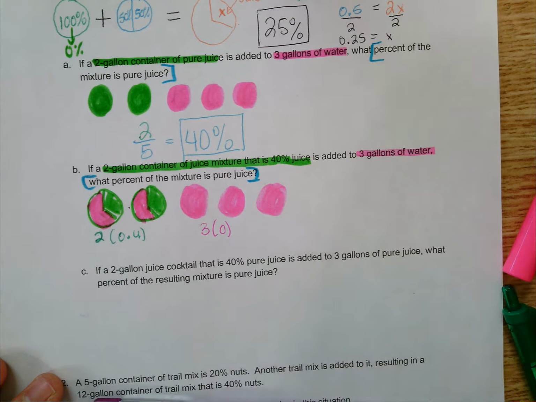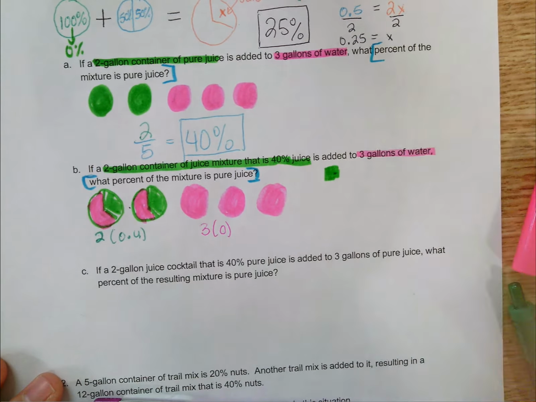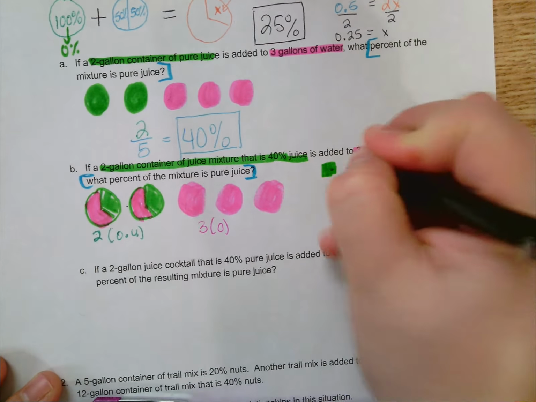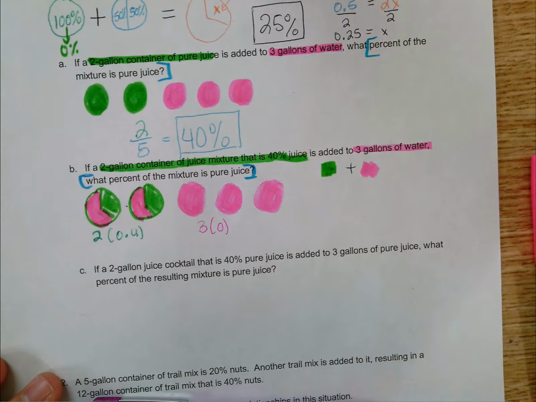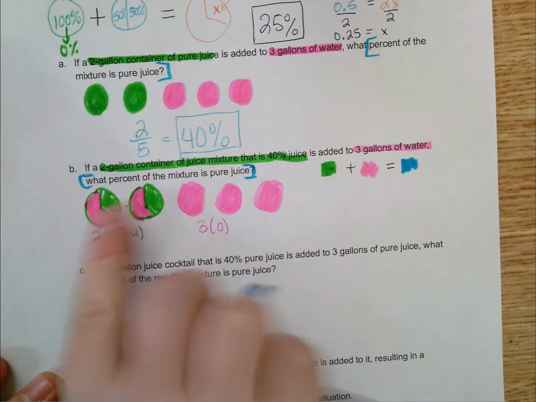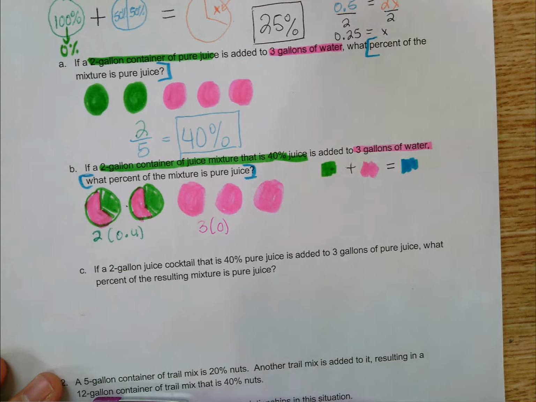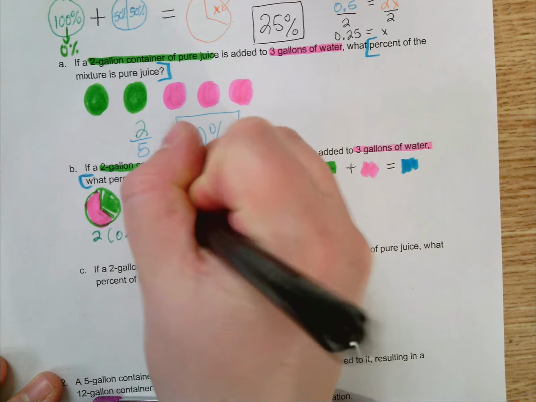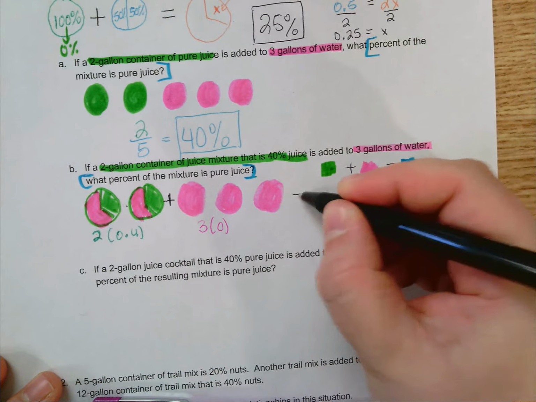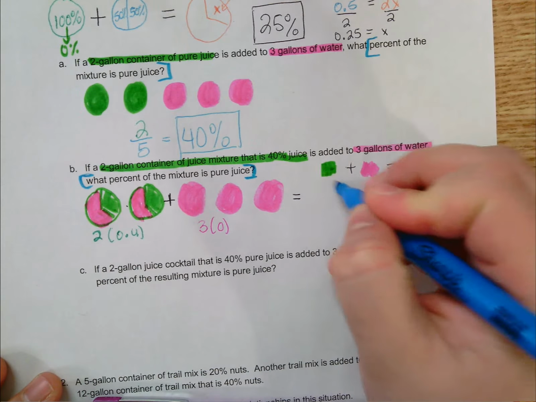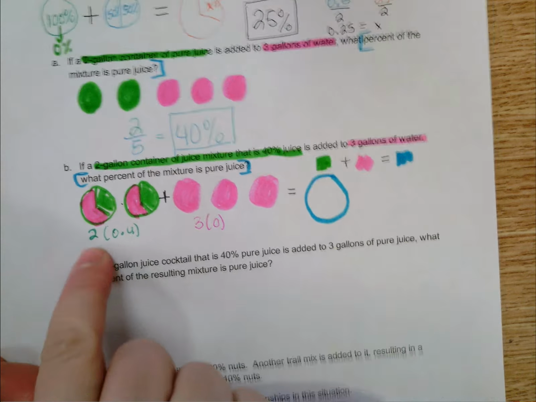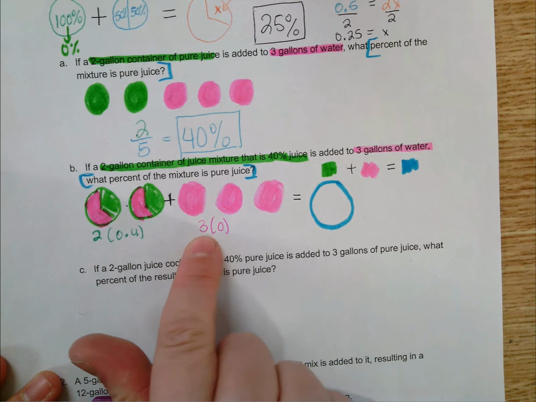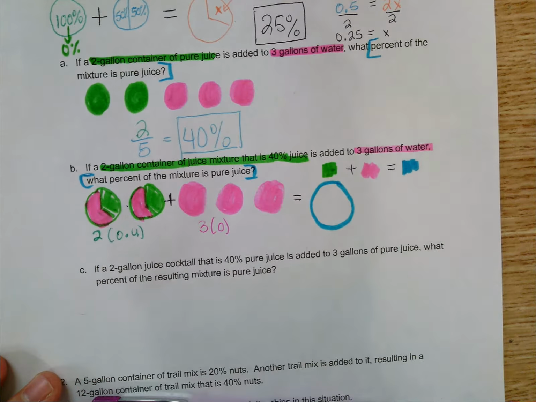What I was doing here was I was taking the juice mixtures and adding them to the pure water, and then I was going to get some sort of other mixture that was more water than juice compared to these guys. So that's what I'm doing here. I'm taking this mixed amount plus the pure water, and I'm getting some other unknown amount that's got all 5 of these gallons. So remember that each of these was a gallon. So we had our 2 gallons represented here, 3 gallons represented here. This blue has to represent 5 gallons.